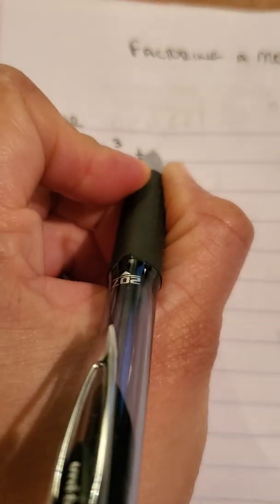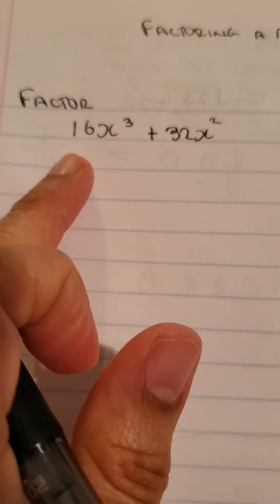So here we go. We want to factor a monomial from a polynomial. Here we have a polynomial: 16x cubed plus 32x squared. They're actually looking for a factor, and it's going to be a monomial factor of these two terms, this polynomial.